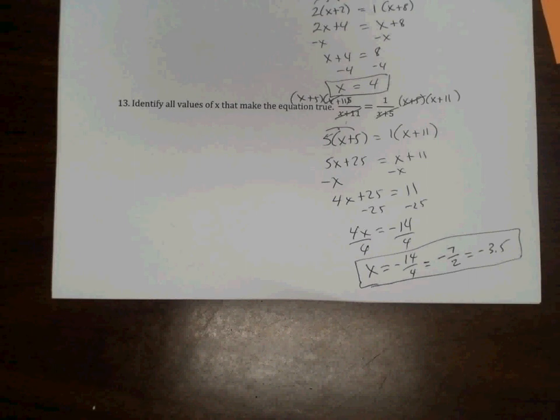It says 25 right there, right? 5x plus 25. Yes, 5x plus 25.